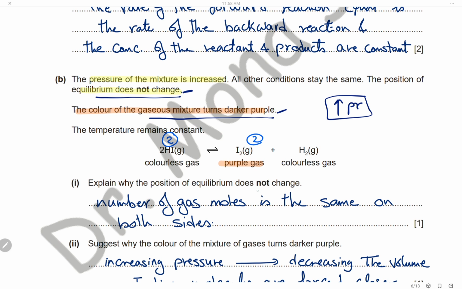Why doesn't the position of equilibrium change? Here we have to go back to the equation and count the number of moles on each side. On the left side we have 2 moles of hydrogen iodide, and on the right side we also have 2 moles, one for iodine and one for hydrogen gas. So we have an equal number of moles on both sides. That's why the position of equilibrium doesn't change by increasing pressure. So to explain why the position of equilibrium doesn't change: because we have an equal number of gas moles on both sides.